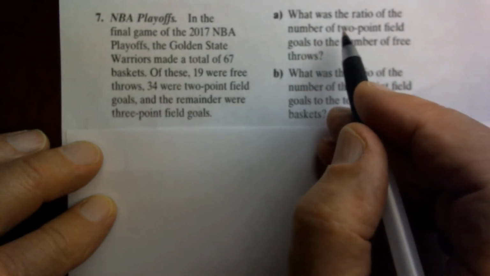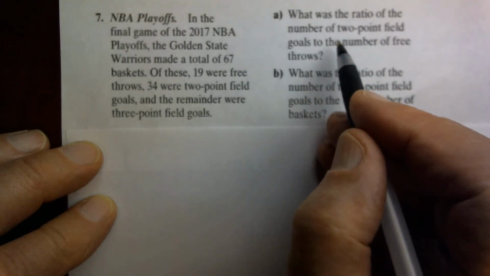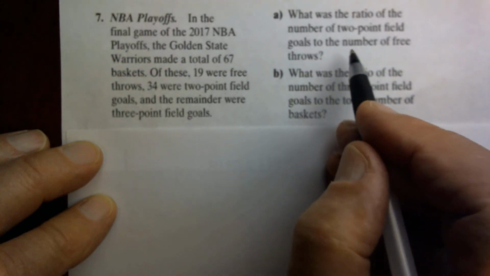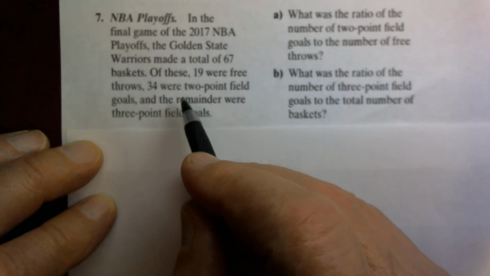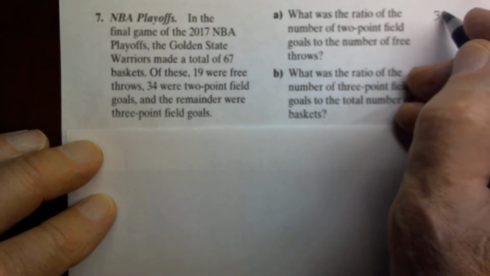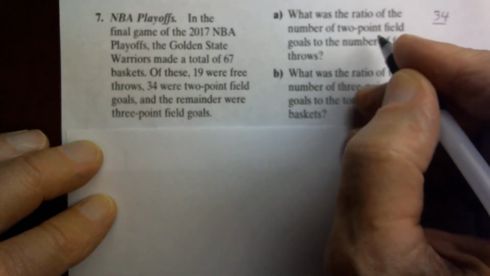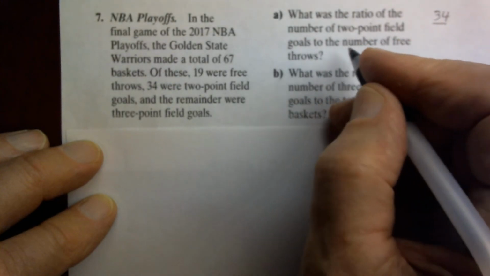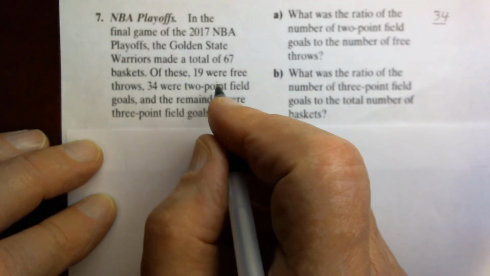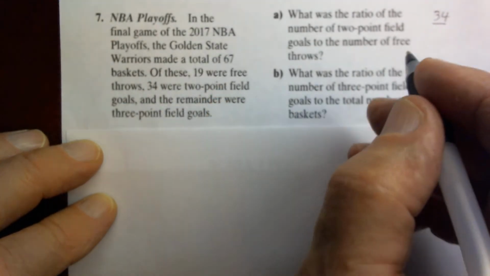So question A is, what is the ratio of the number of two-point field goals to the number of free throws? Well, when you look at the two-point field goals, there were 34. So that's 34 for the number of two-point field goals, and the number of free throws, we are told, was 19. So it's 34 to 19.